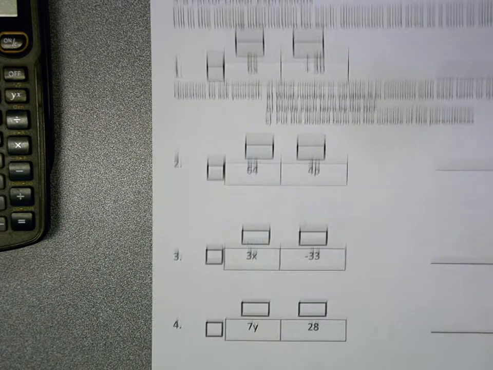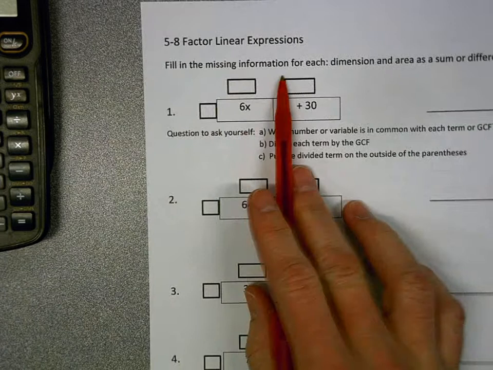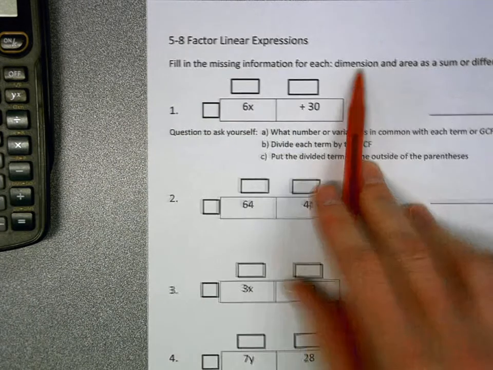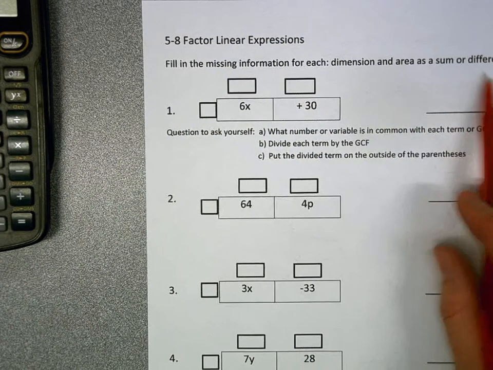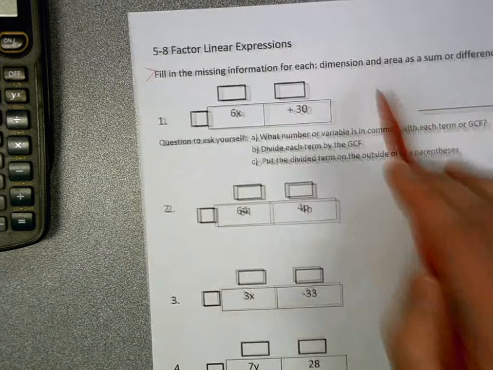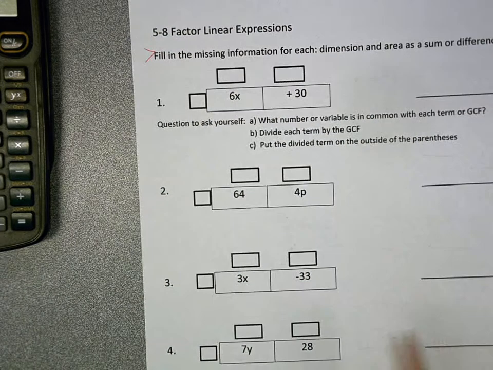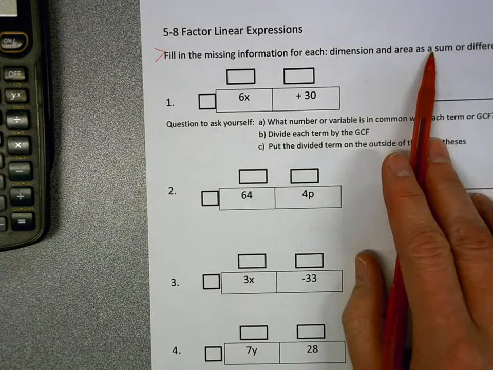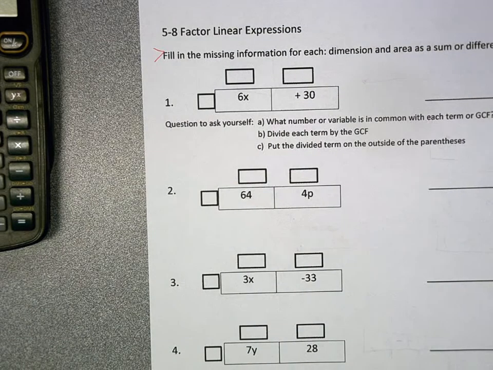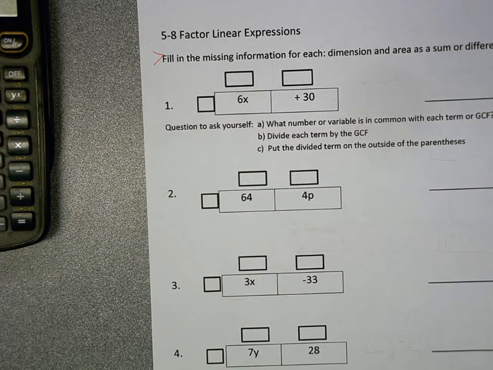It says, fill in the missing information for each dimension and area as a sum or difference, right? It gets a little wordy, but what this is ultimately saying is that each dimension is talking about the factors. This is the opposite of the distributive property, using the area model method. So you're going to do the exact same thing that we did on the other side. Same exact steps.